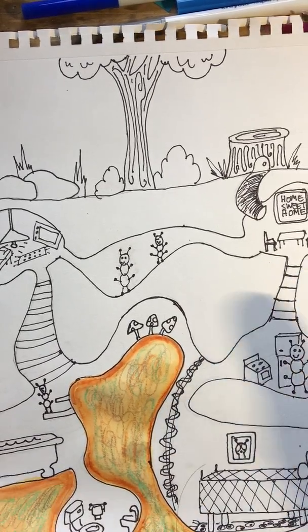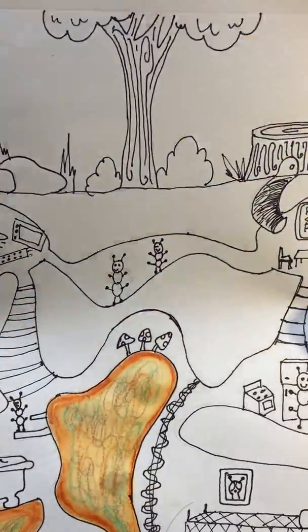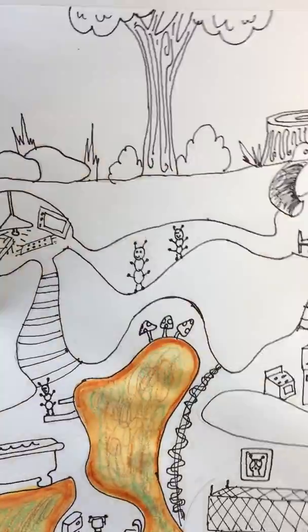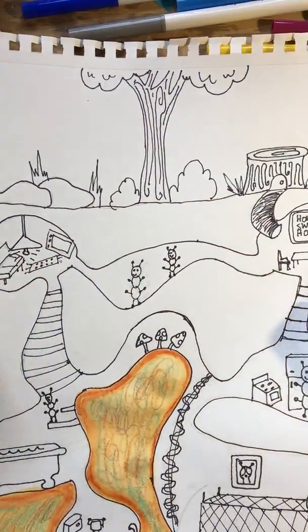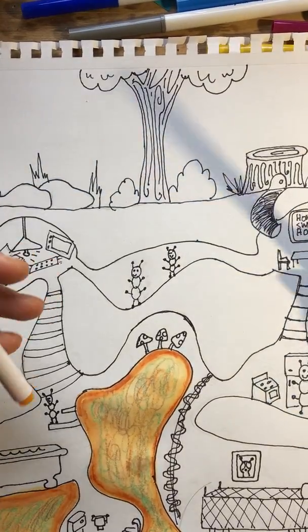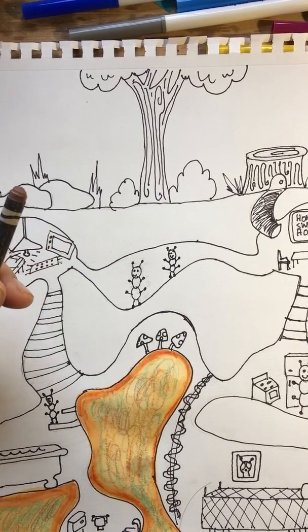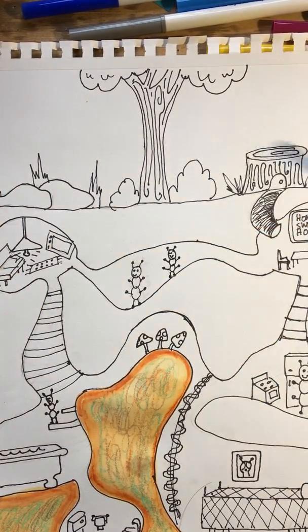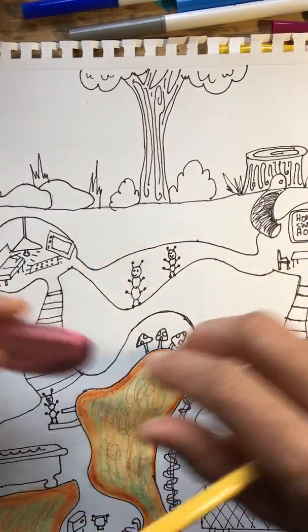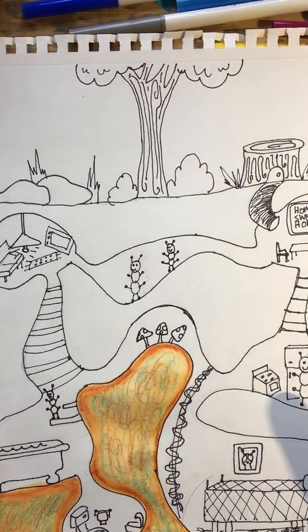Anyway, what you need is some kind of sturdy, strong paper. This isn't too sturdy, but it's pretty strong. You need a Sharpie marker and some washable markers and maybe some crayons if you have them. All right, and then of course a pencil and an eraser. So let's get started. So this is one that I've been working on.